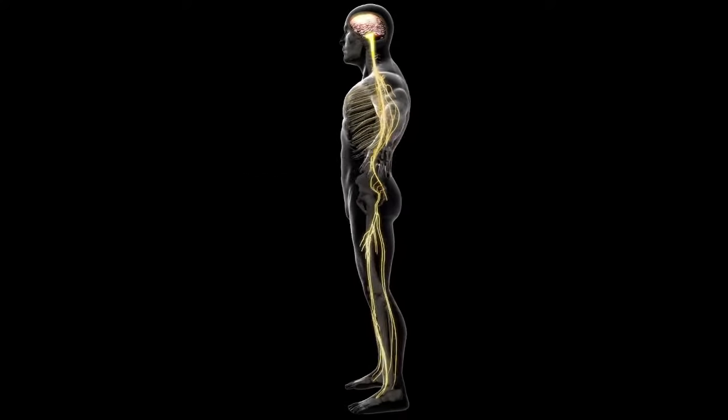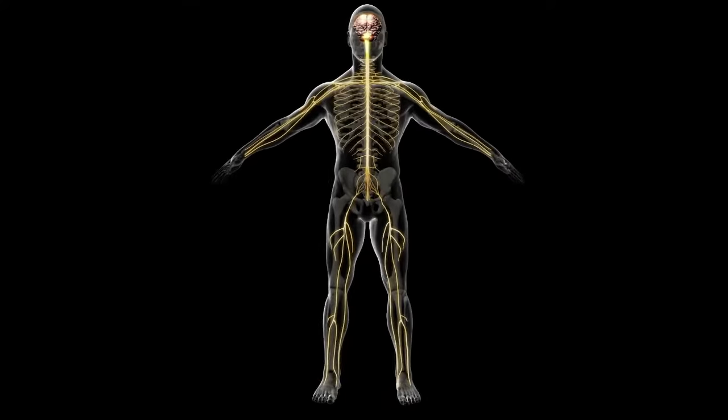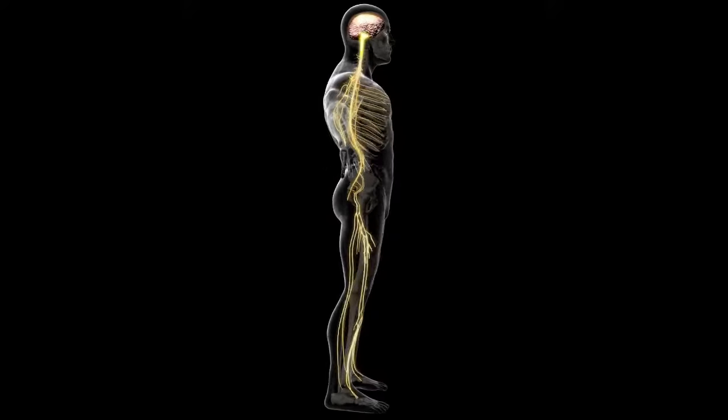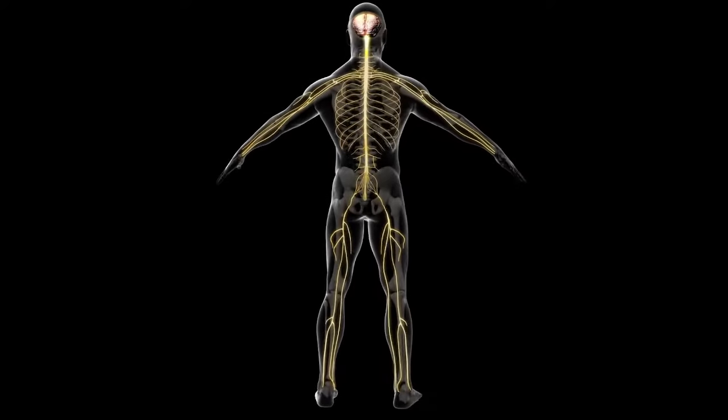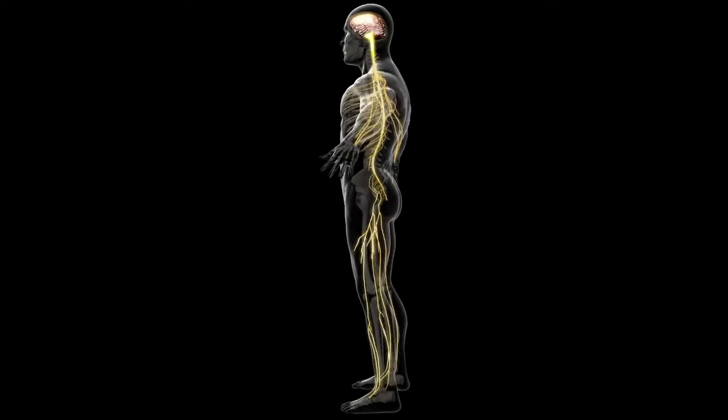This system allows these functions to take place without needing to consciously think about them happening. The autonomic system is further divided into two branches.